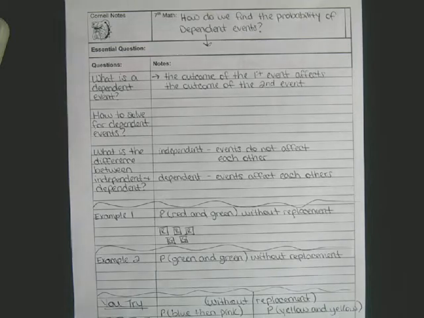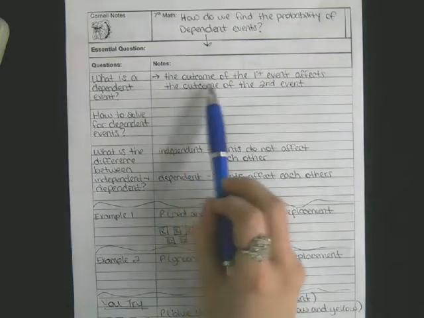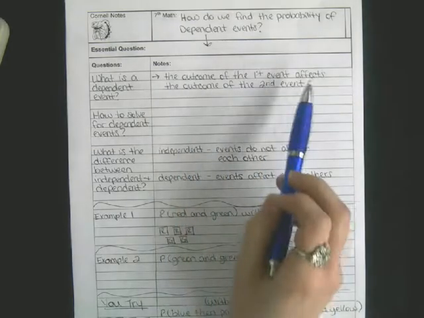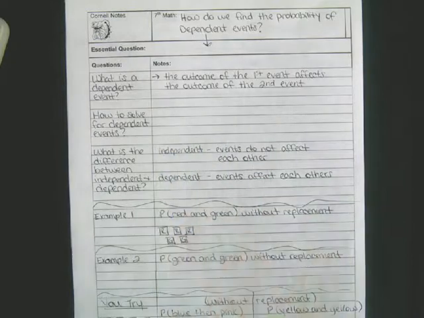Hey guys, so today we are talking about finding the probability of dependent events. We talked about independent on Wednesday, now we're going to talk about dependent. We talked about how independent means it doesn't affect anything else, so the first event's not affecting the other one. If you have a dependent event, that means the outcome of the first event affects the outcome of the second event.